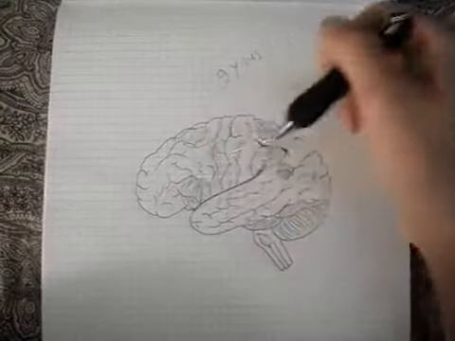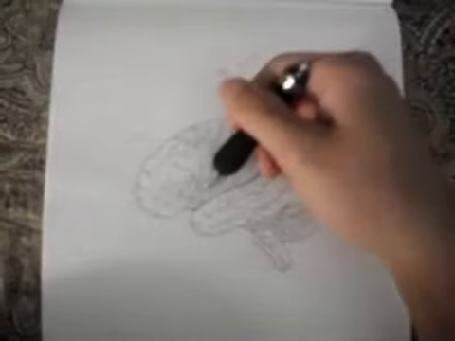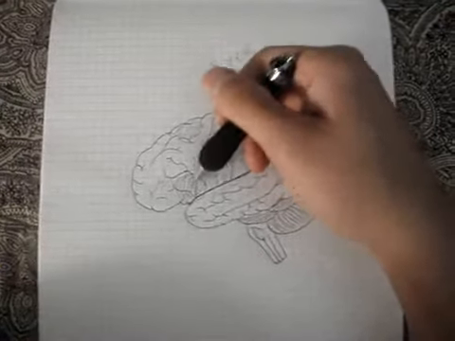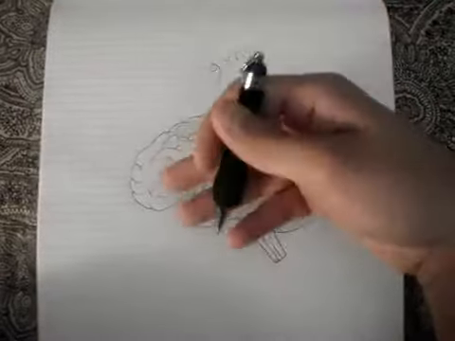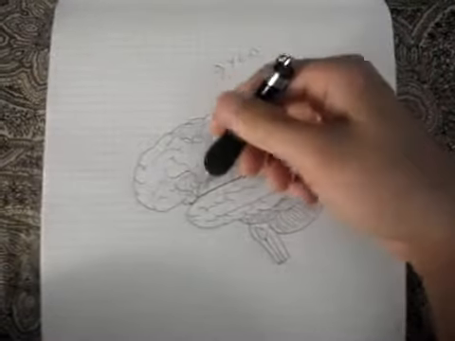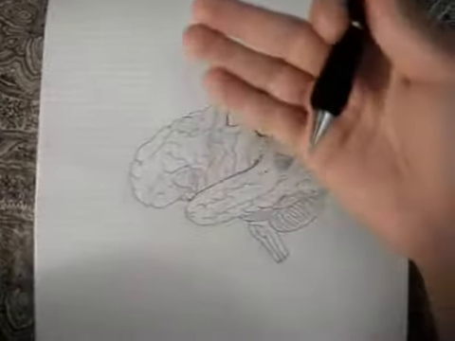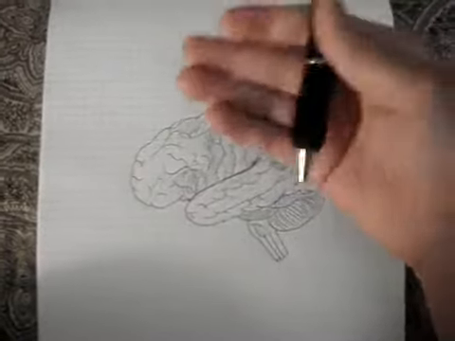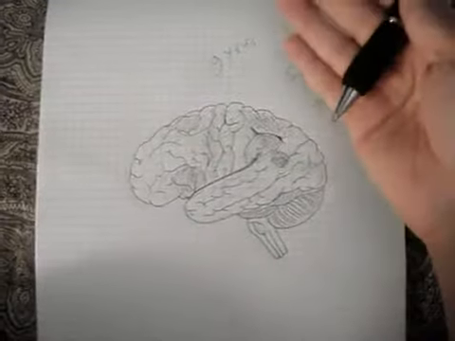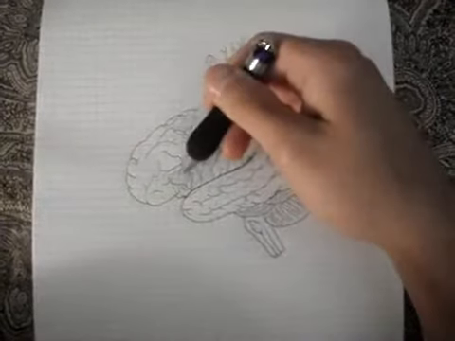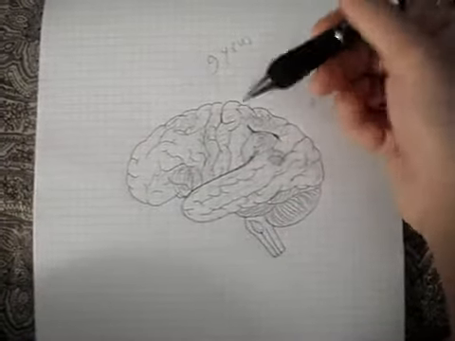This area here is the motor speech area, also known as Broca's area, involved in producing speech, both spoken or written. Okay, damage to Broca's means you cannot express yourself. You can say words, but you can't form sentences from those words. Damage to Broca's and Wernicke's is called aphasia.